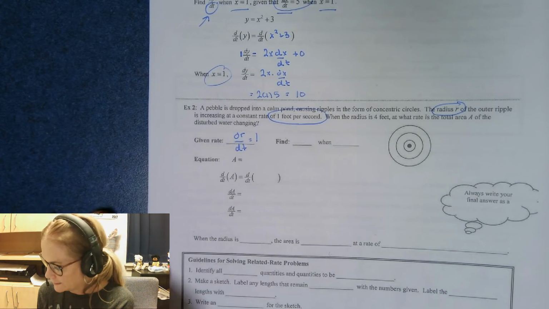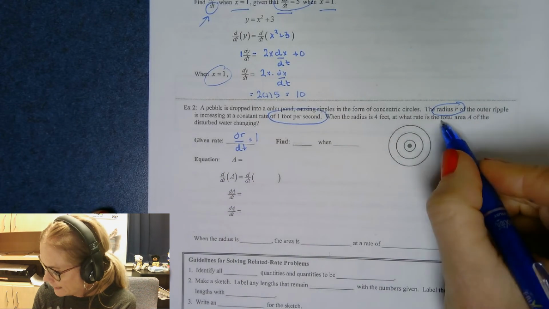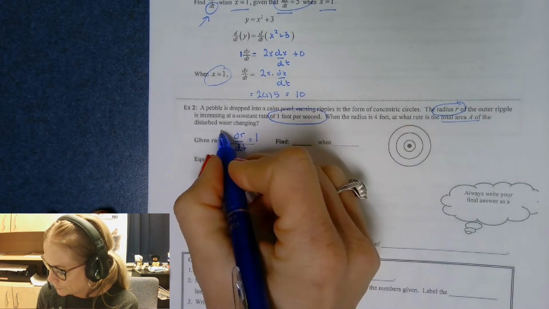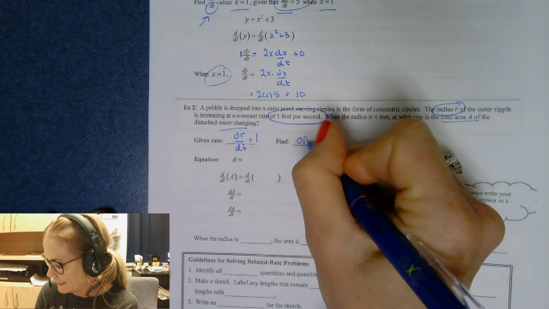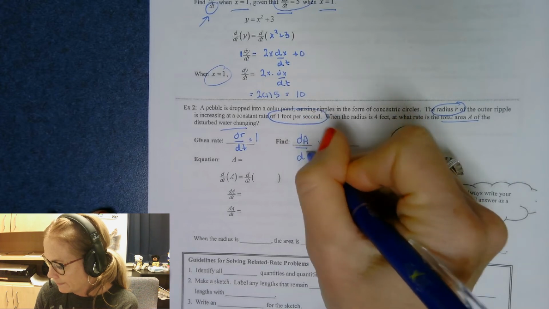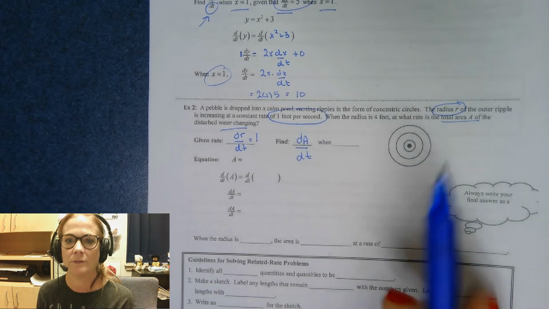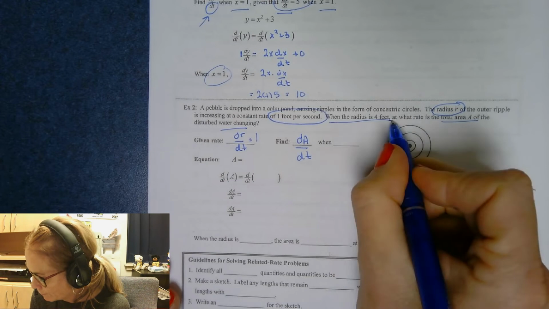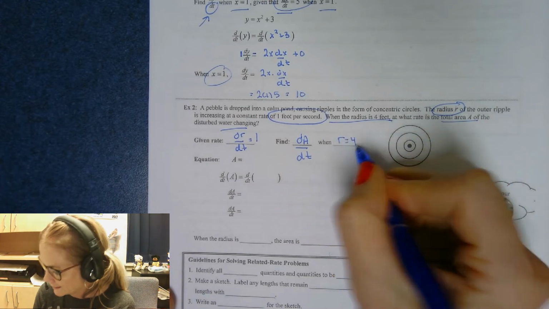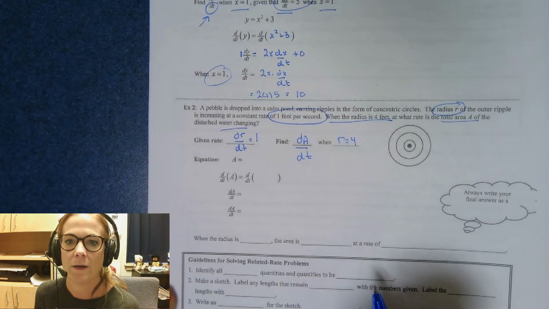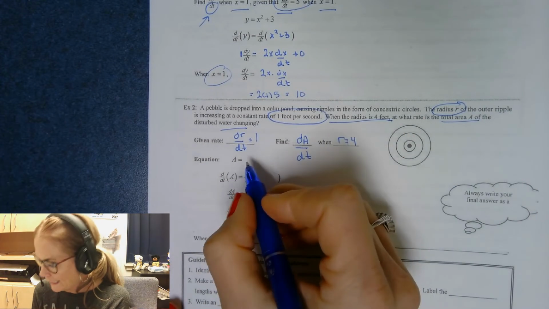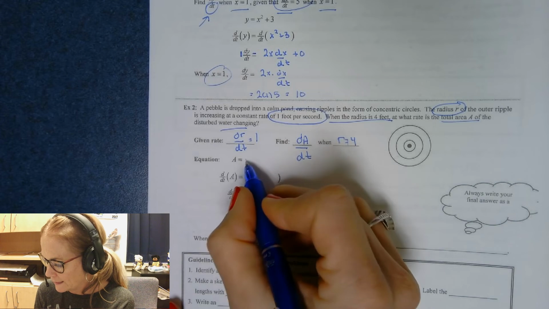All right, and we want to find the area. How is it changing? So we want to find dA dt. And I call this sort of the time stop. When are we stopping the problem to assess this? Stop the problem when the radius is 4. Stop the changing when the radius is 4. So the related rates, how do I relate these rates? A equals pi r squared.